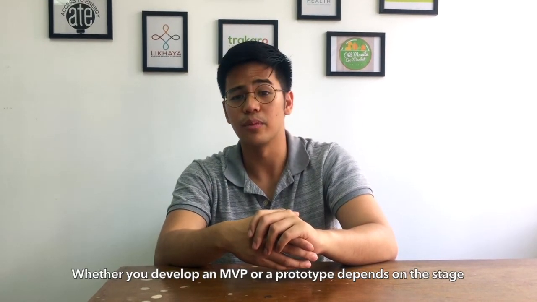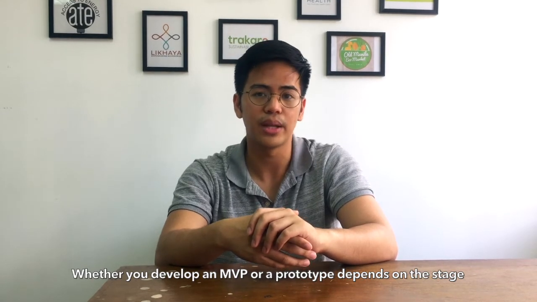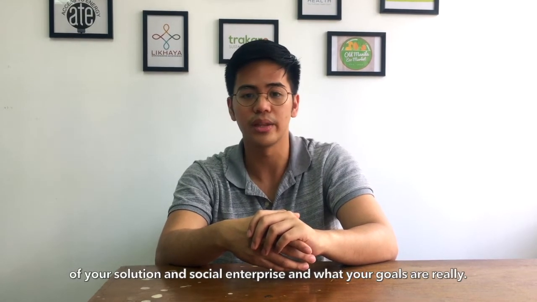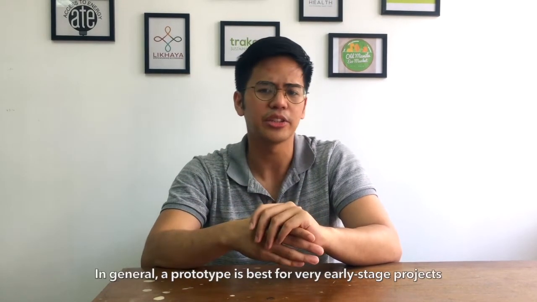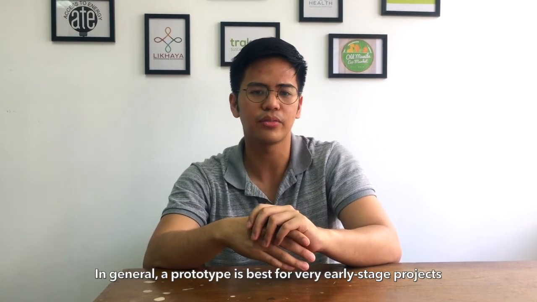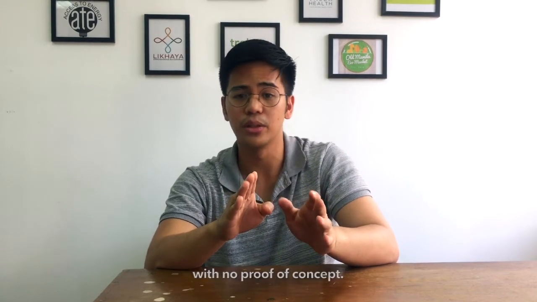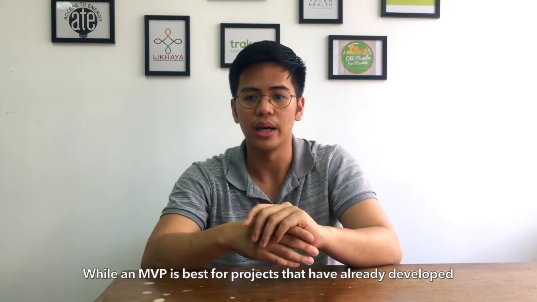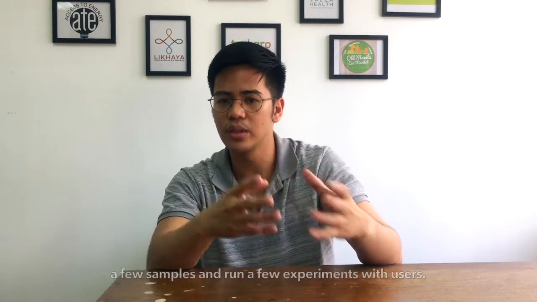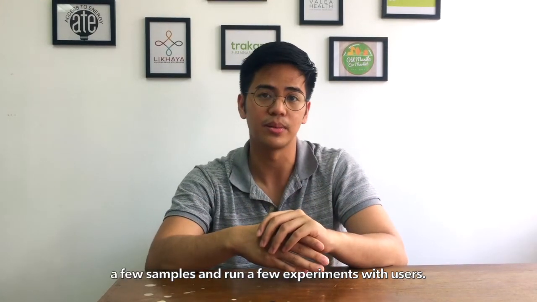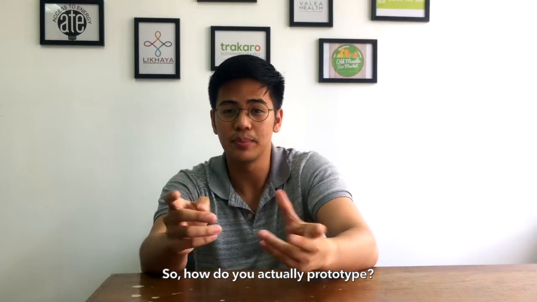Whether you develop an MVP or a prototype depends on the stage of your solution and social enterprise, and what your goals are really. In general, a prototype is best for very early stage products with no proof of concept, while an MVP is best for products that have already developed a few samples and run a few experiments with users. So how do you actually prototype?